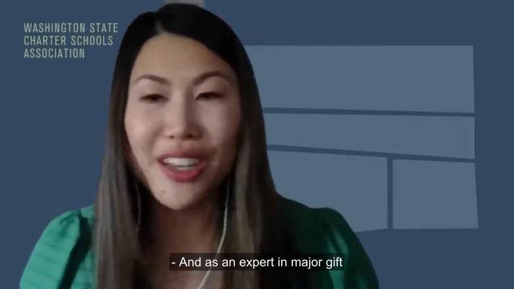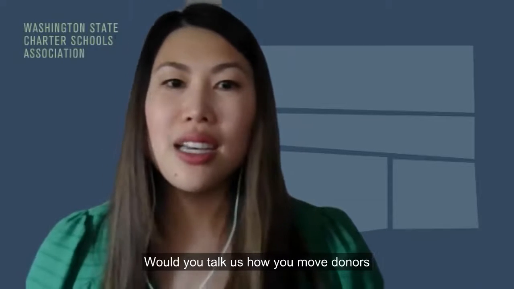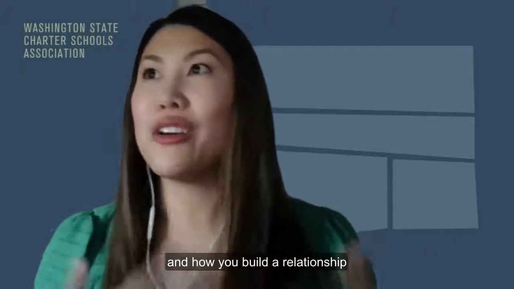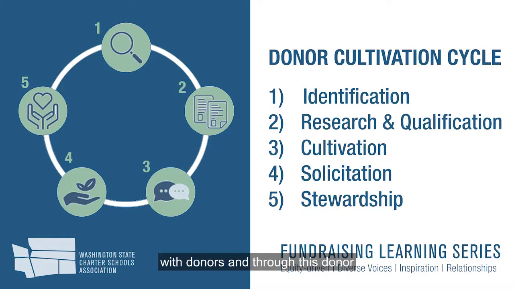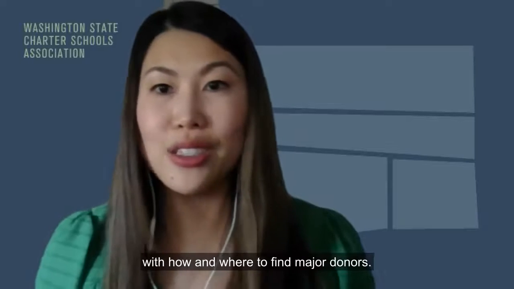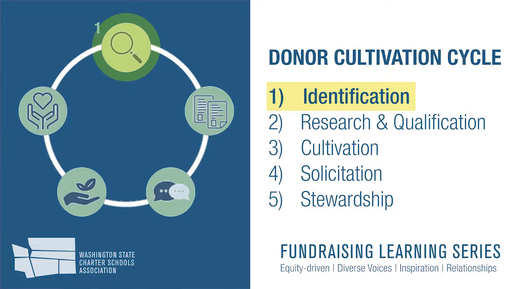And as an expert in major gifts, would you tell us how you move donors and how you build relationships with donors through this donor cultivation cycle? Let's start with how and where to find major donors. Sure, Bailey. Well, I think the identification part of a cultivation cycle is very, very important.